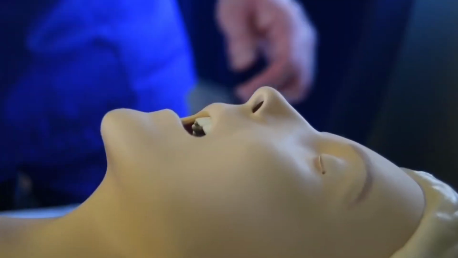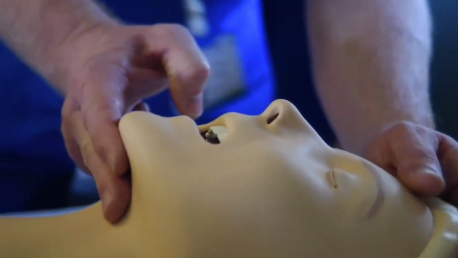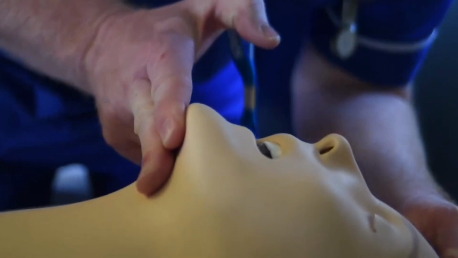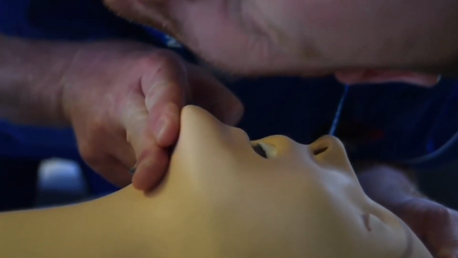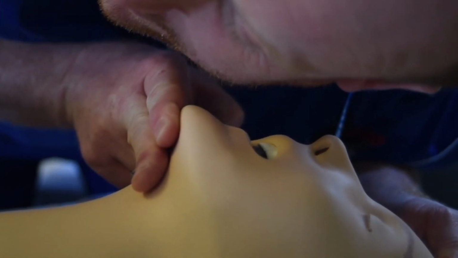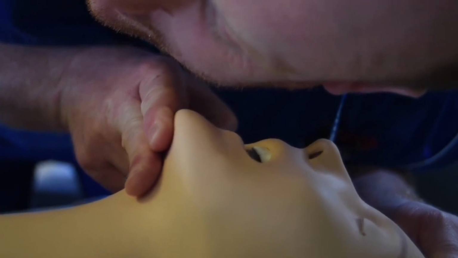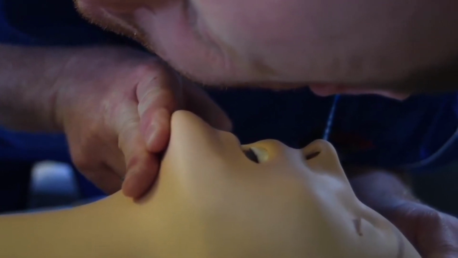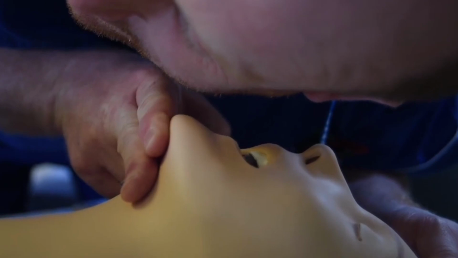The head tilt chin lift is achieved by placing the fingers of one hand on the patient's forehead and the fingers of the other hand under the patient's chin, extending the patient's neck. This pulls the anatomical structures in the neck up and forward, and if the tongue is obstructing the opening to the airway, it will be pulled away, making the airway patent.